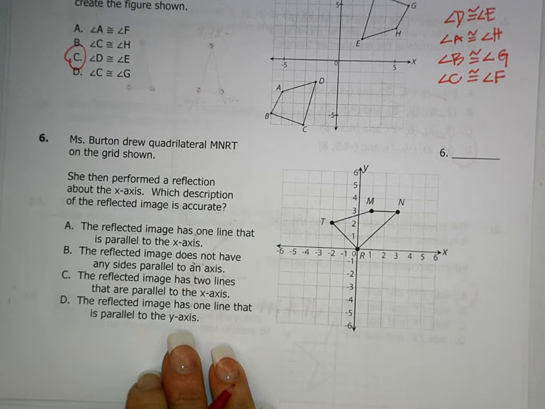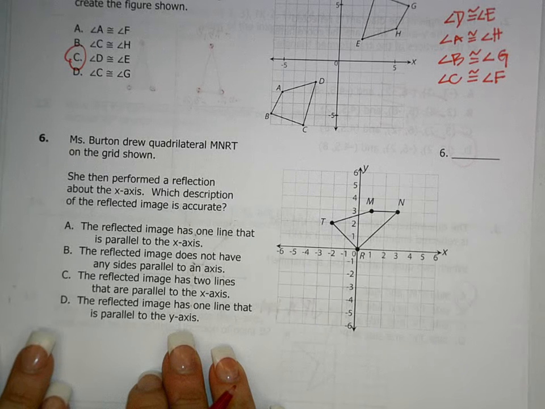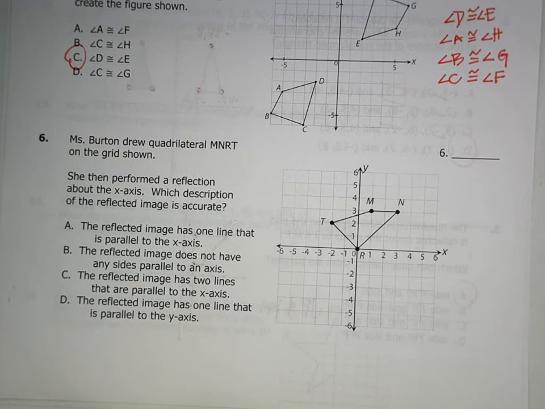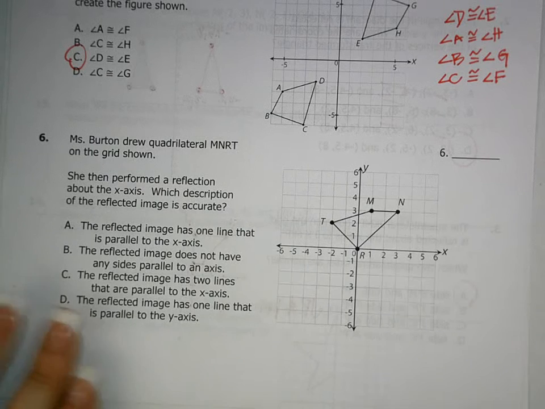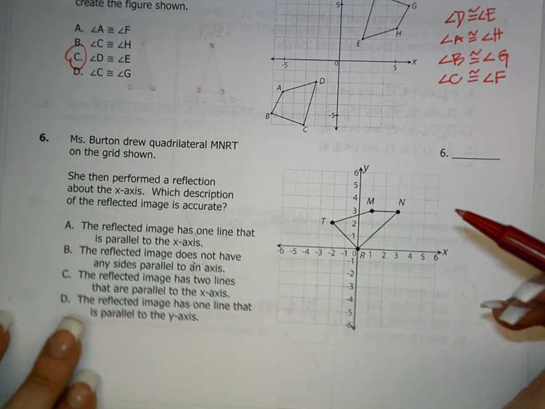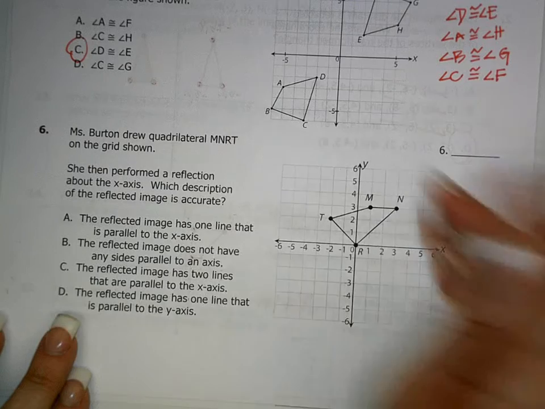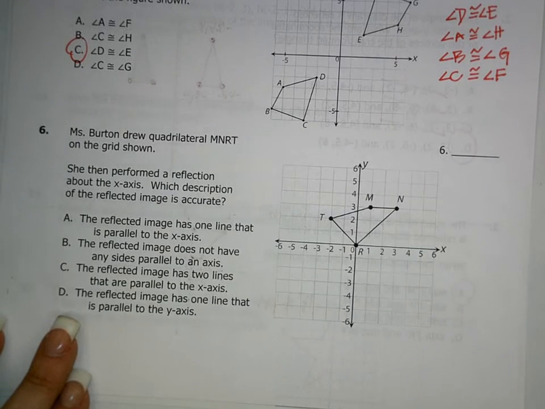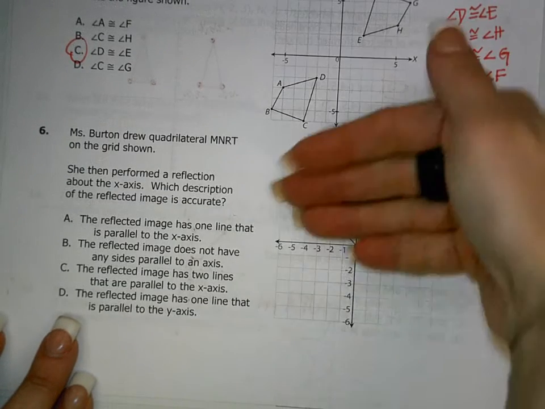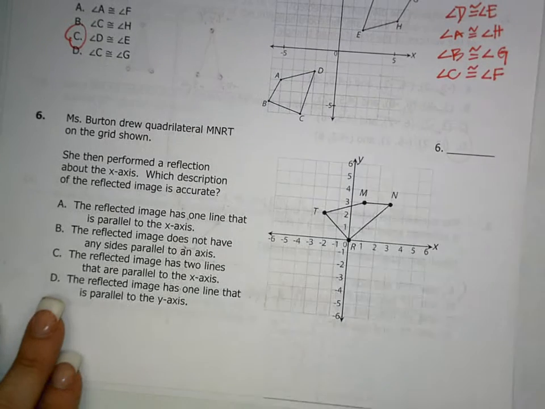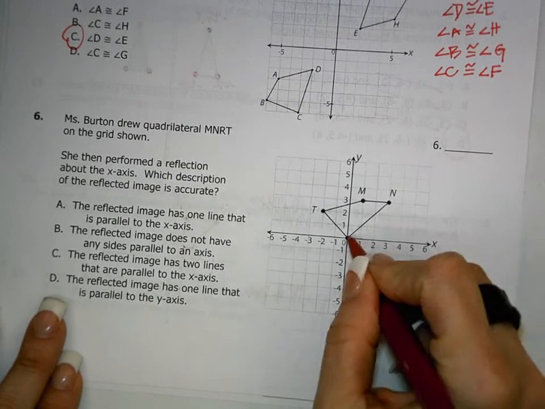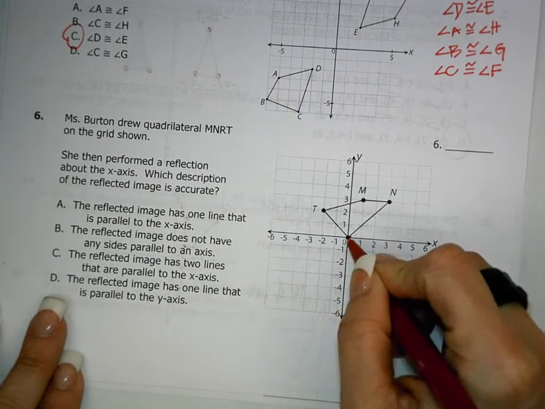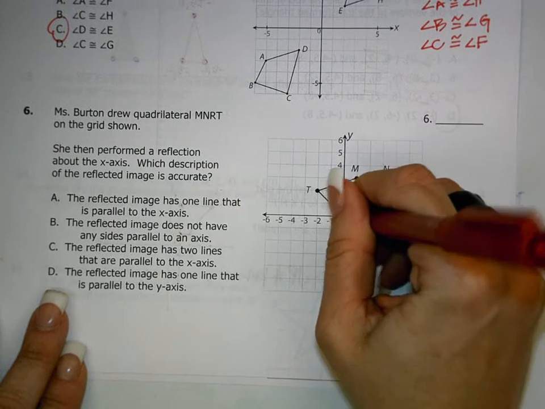Okay, number 6, it says Miss Burton drew the quadrilateral. She performed a reflection about the x-axis. Which description is accurate? So reflection means what? What are you doing about a reflection? It's like a mirror image, right? And if it's about the x-axis, it's going to flip over, right? So if this one flips over, where does it go? Does it move at all? No, that one stays there, okay?